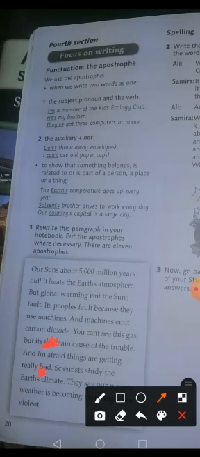They say our planet's weather is becoming more and more violent. Okay, our planet's weather. Ownership of what? The planet. Okay, planet's weather. Here you have to use the apostrophe. Okay, student?